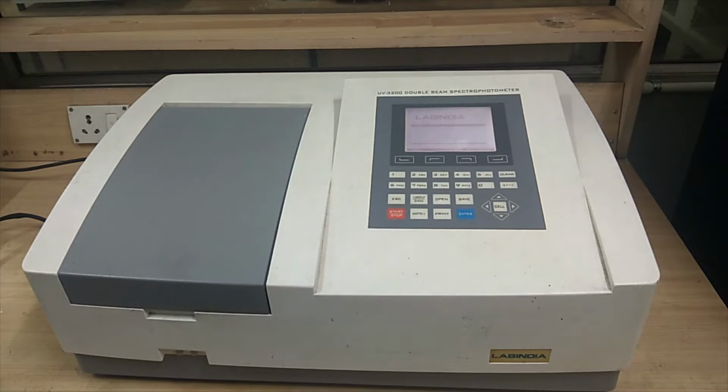We will now look at the demonstration part of UV visible spectrophotometer. In this video, we will do a protein analysis through the spectrophotometer, and this will help you for better understanding of the instrument as well as for the sample testing. So the instrument that is placed right in this video is a UV visible double beam spectrophotometer from Lab India.